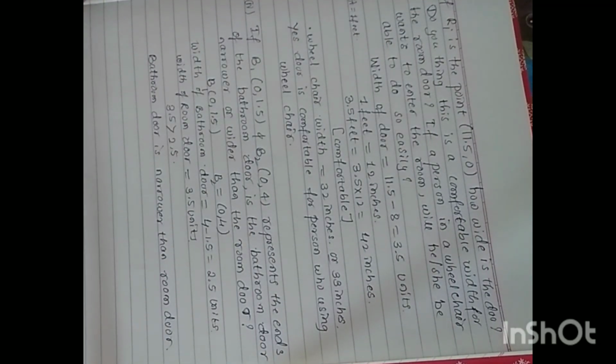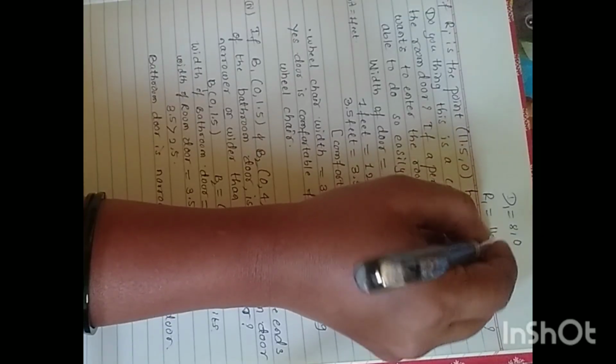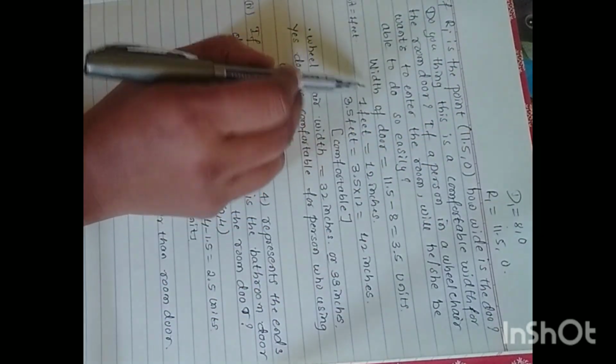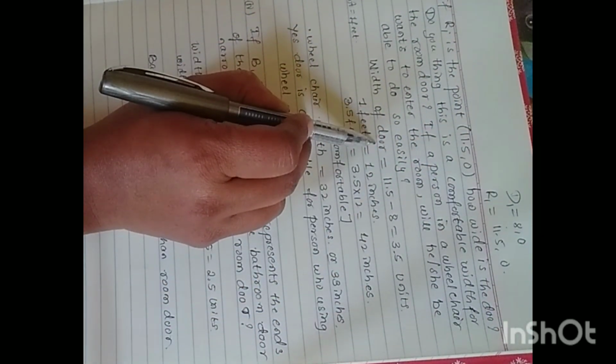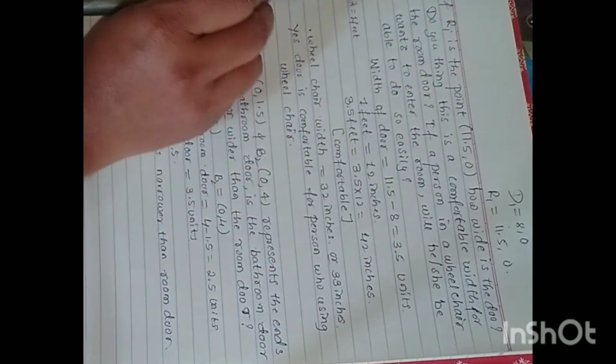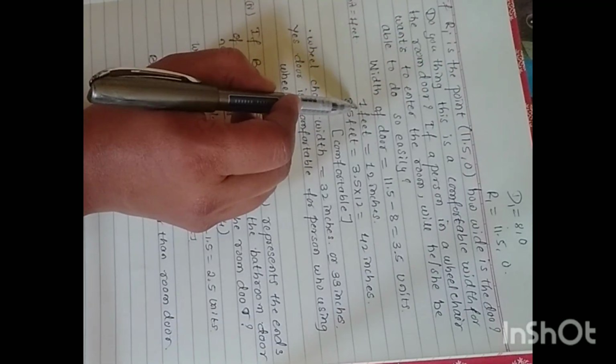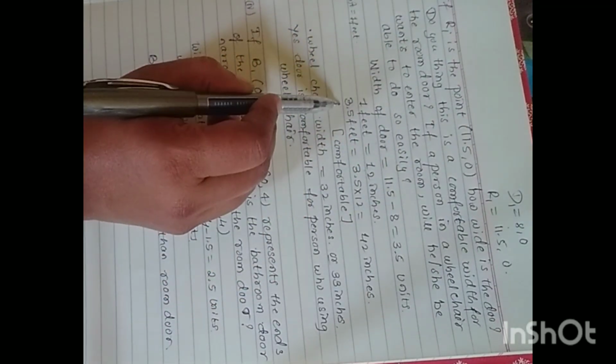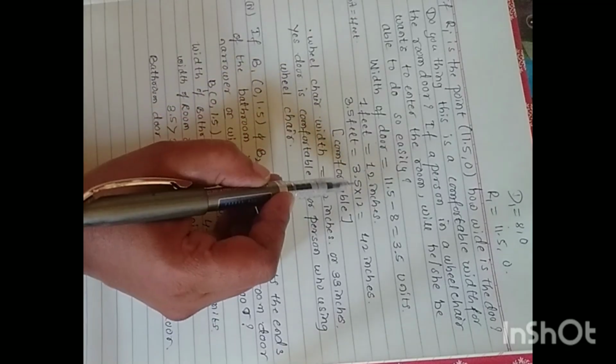The width of the door means the points D1 and R1. R1 is 11.5, 0 and D1 we already know is 8, 0. So we need to find just the width of the door. Therefore 11.5 minus 8 is 3.5 units. 1 unit is equal to 1 foot. Therefore 1 foot is equal to 12 inches. 3.5 feet is equal to 3.5 times 12.